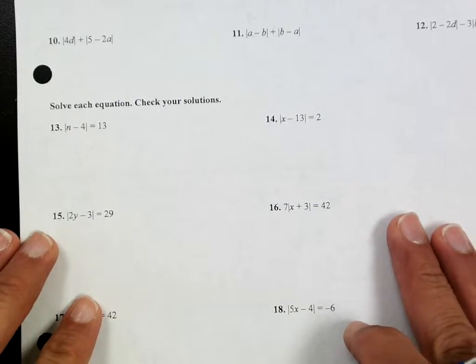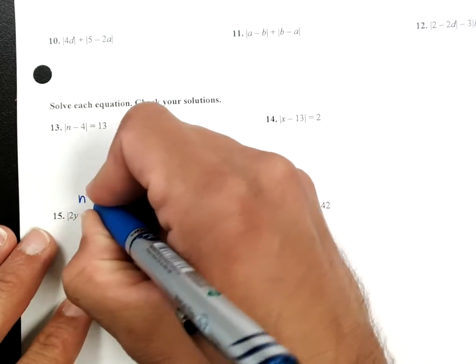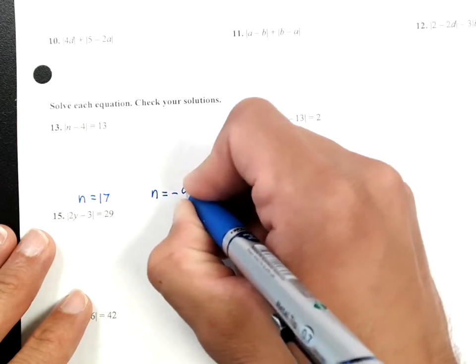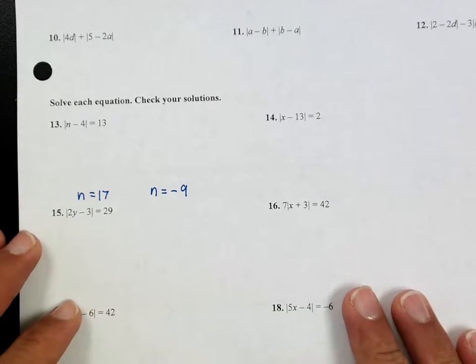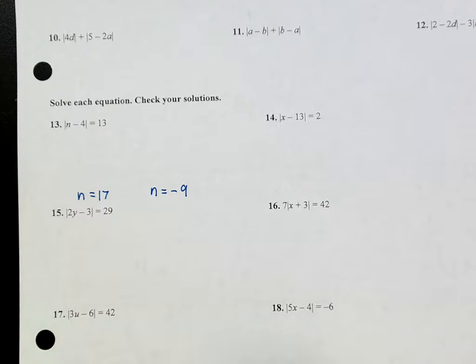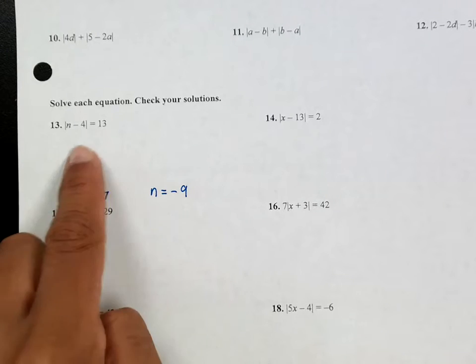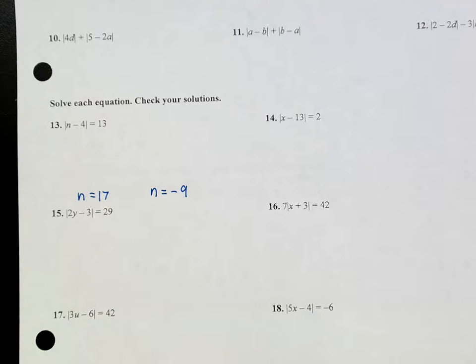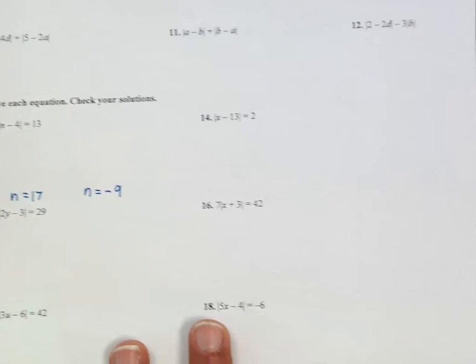Now, on number 13, you have two solutions. One of them is 17. The other one is negative 9. So two solutions. Make sure you work that problem out. You have to get those two. Very simple. Remember how to do this again? Some people totally forgot in the second period. Remember, you set one of them equal to 13, the second one equal to negative 13, and then you solve each one. That's it.